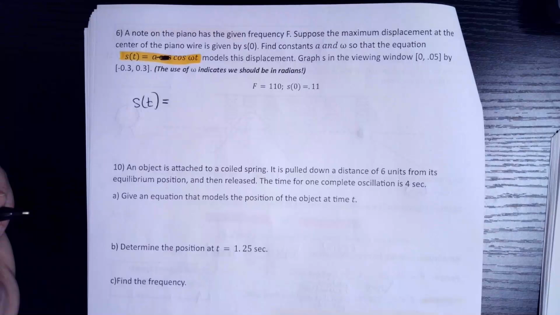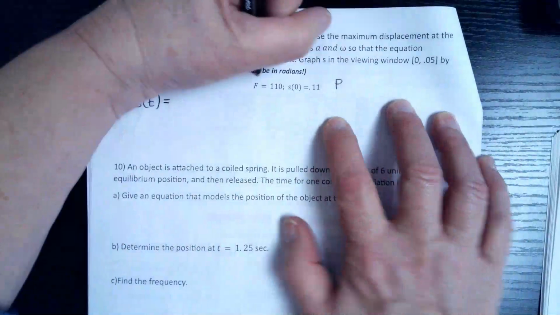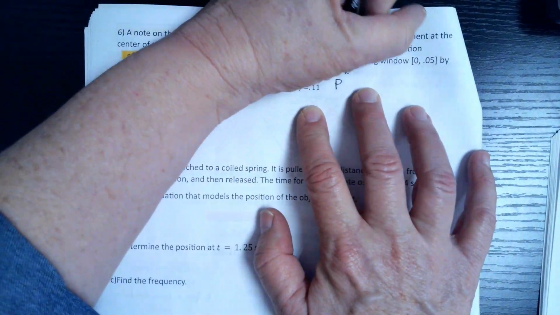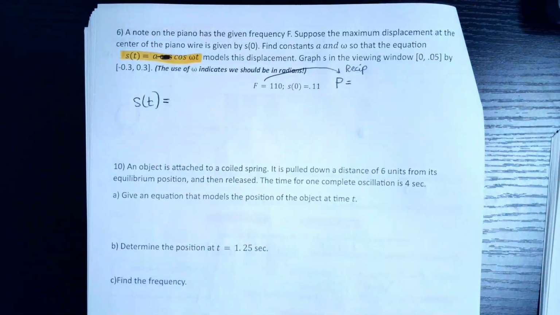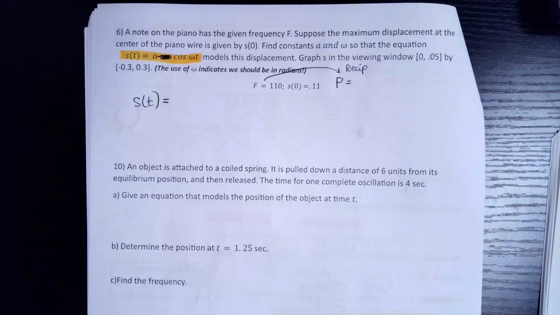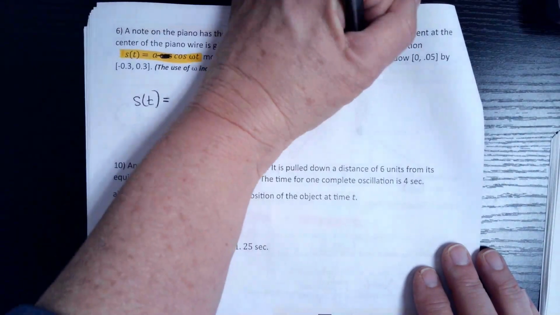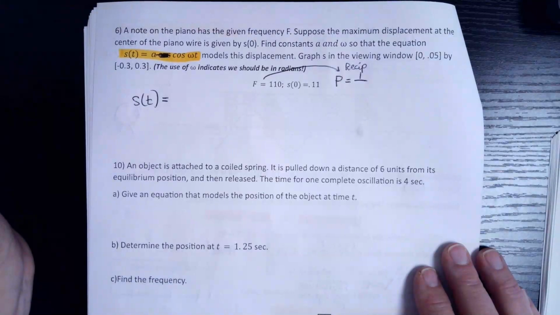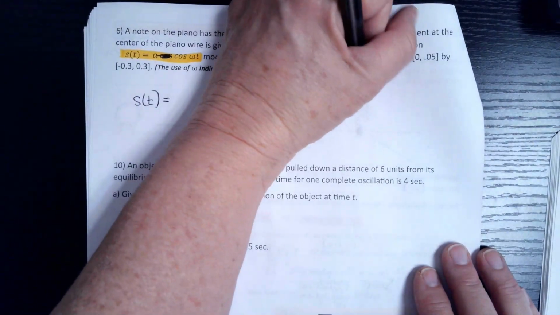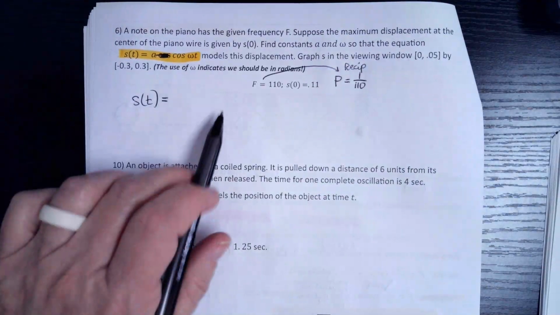Okay. How am I going to get the period? We do the reciprocal. So the period is going to be the reciprocal of the frequency. So a week or so ago when I said you need to remember this, this is twice in 2 days that you needed to remember that, huh? Okay. So what is my period then? 1/110. Good. So I just put that right into this equation, right?